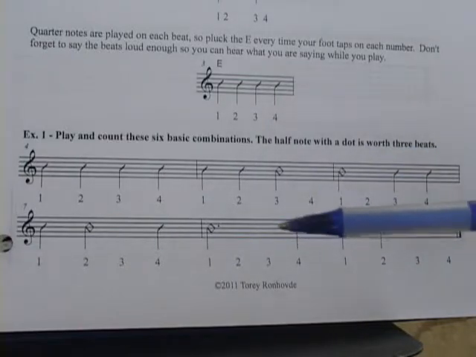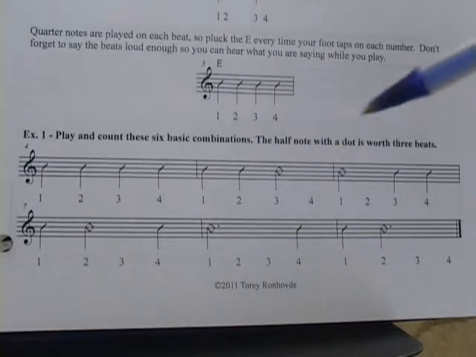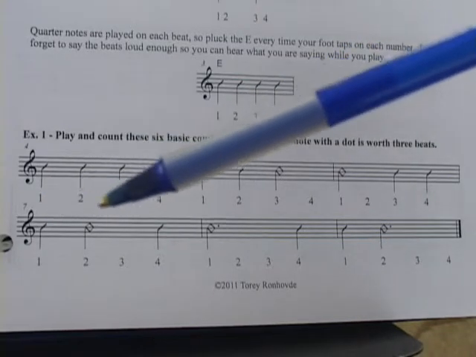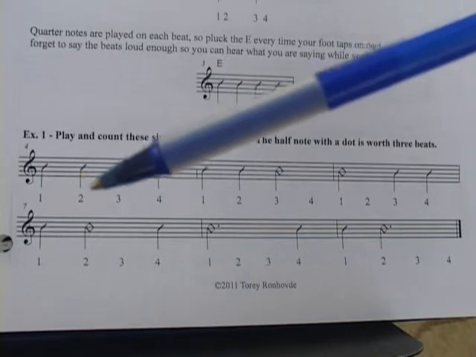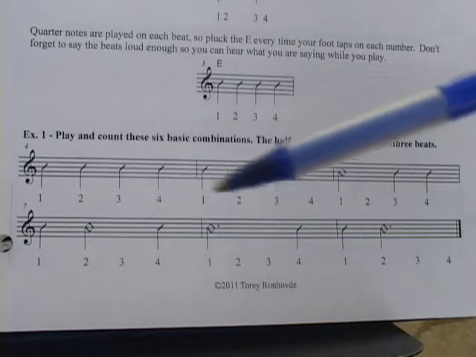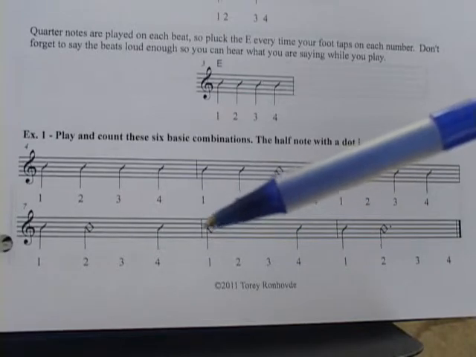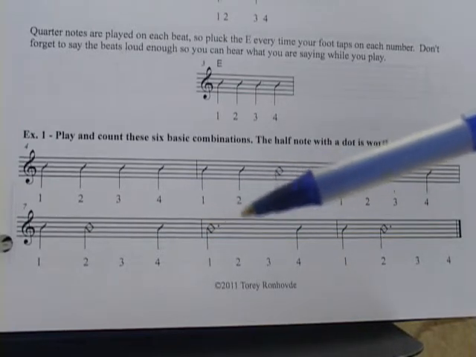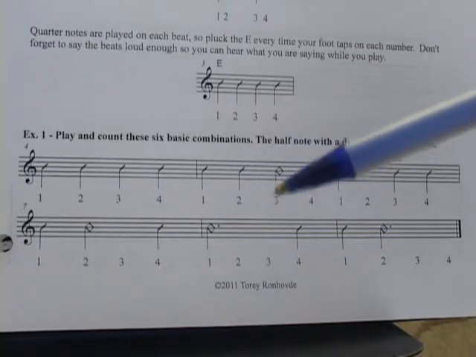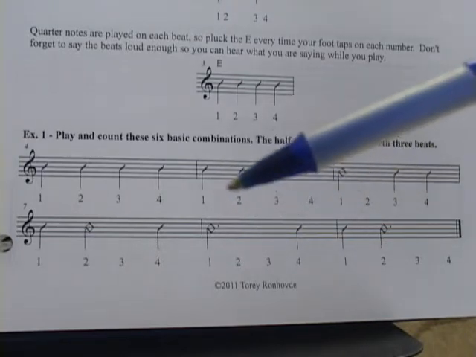Now eventually you're not going to have these numbers underneath as a cheat sheet, okay? So you want to try and memorize what these look like. Okay, this one is a quarter, half, quarter. So you go 1, 2, don't hit 3, 4. 1, 2, 3, 4. Okay, this is our first dotted half note. So you can see it's a stem with an empty diamond, and there's a little dot next to it. So that's going to go 1, don't hit 2, don't hit 3, 4. So again, tap your foot on 2 and 3, say 2 and 3, don't hit the string.